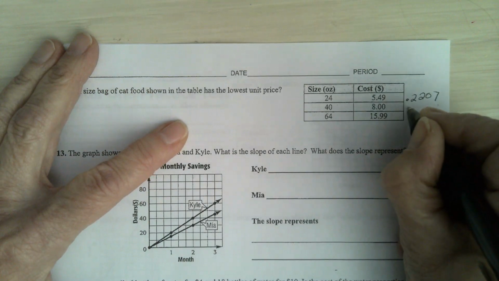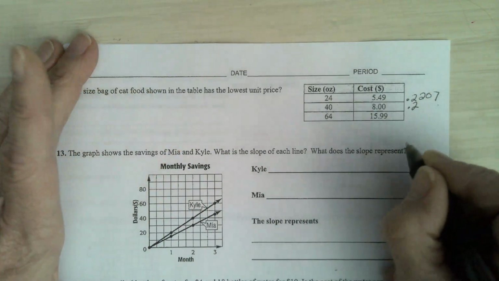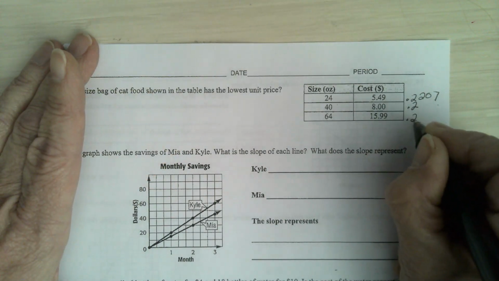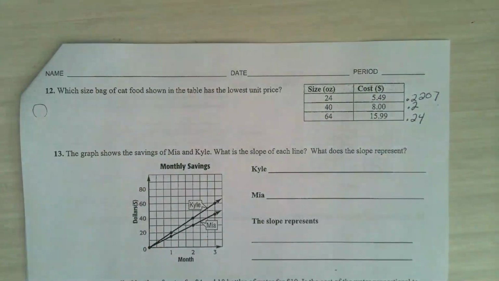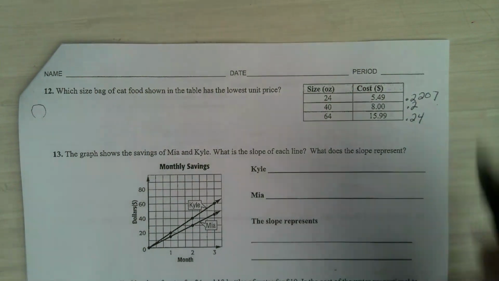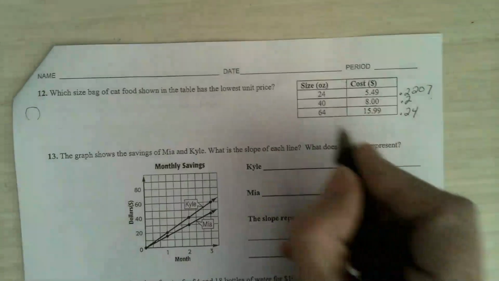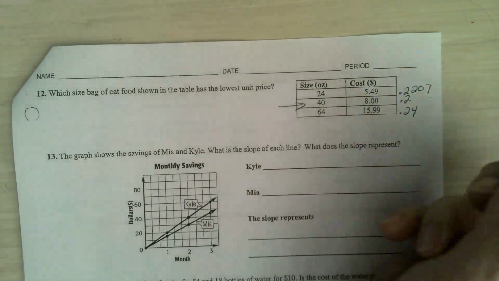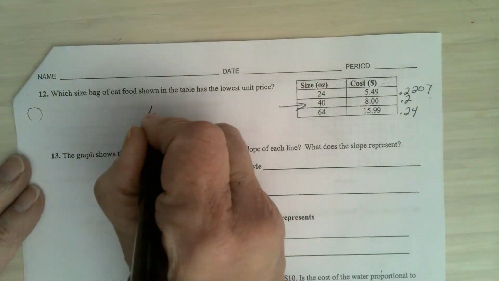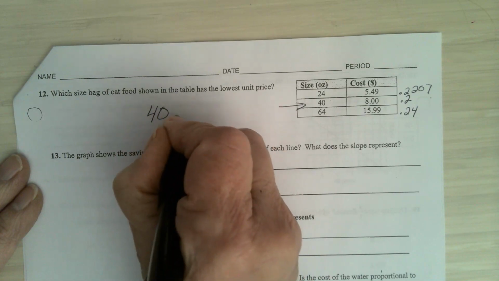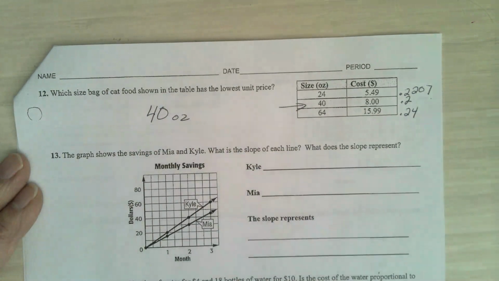This one is just 2/10, and this one you'll get 24 hundredths. So which one has the lowest price out of those? 40 ounce can. Which one? It's the 40 ounce one has the lowest unit rate.